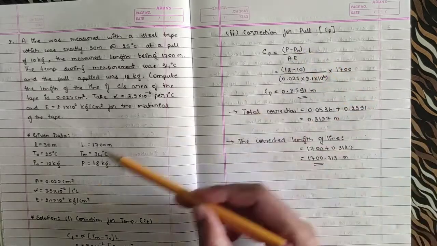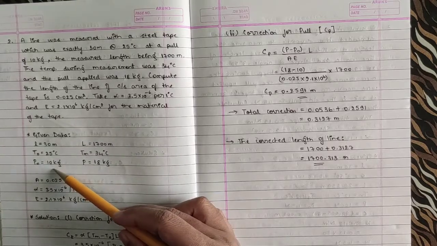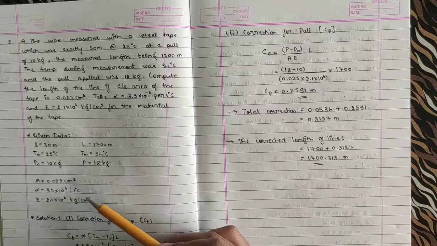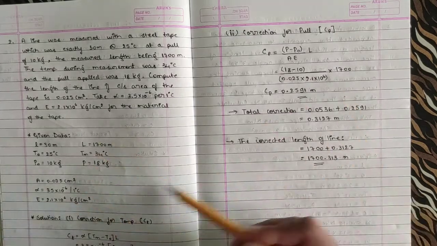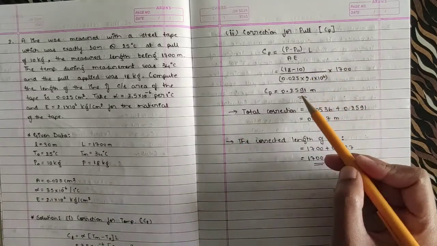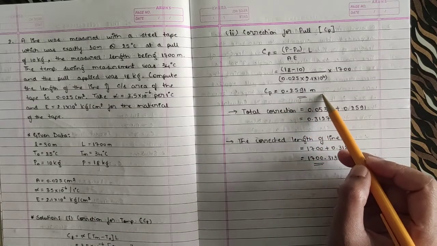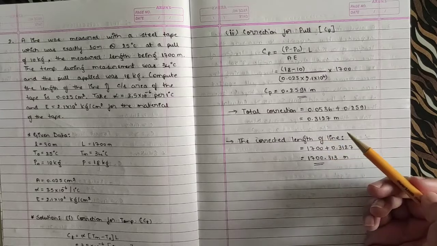P, we know what is P. Here we have written P is 18 kg, then P naught is 10 kg, L is 1700 meter, A is given in the question, and E is also given in the question. So by substituting all these things in the formula and solving it, we will get the correction for pull as 0.2591 meter.